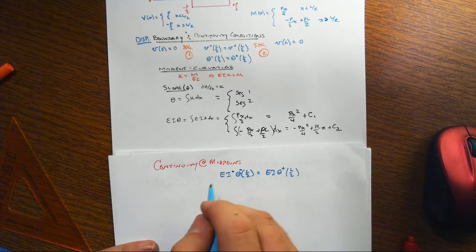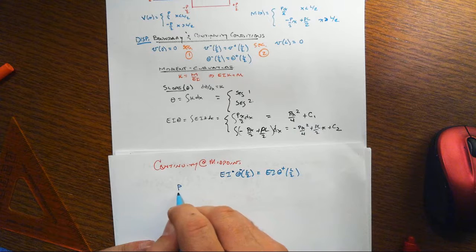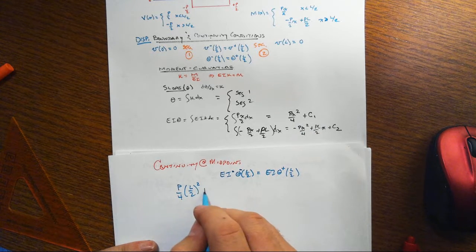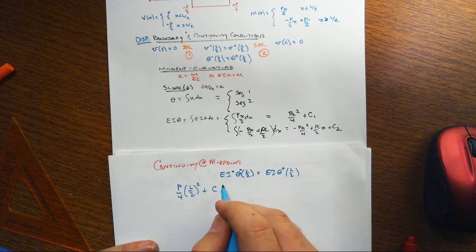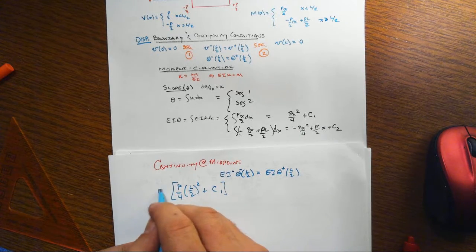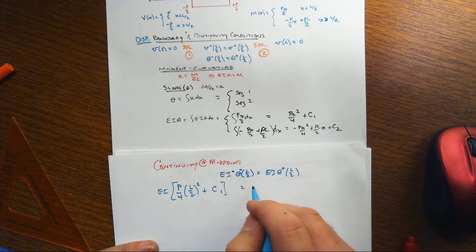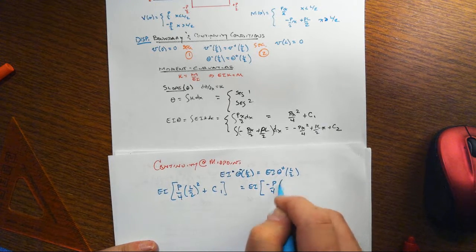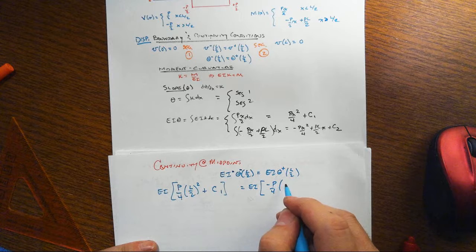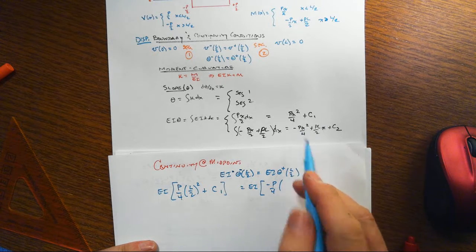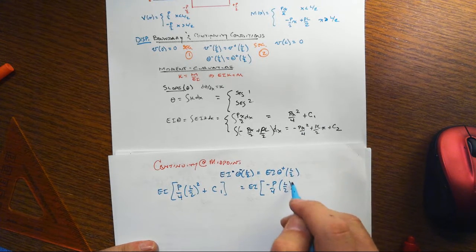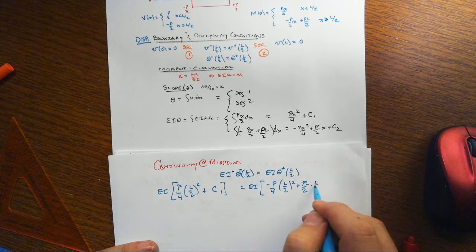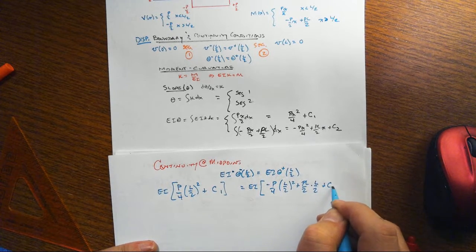So on the left hand side we have P over 4 times L over 2 squared plus C1, all times EI. And on the other side we'd have EI times minus P over 4 times L over 2 squared plus PL over 2 times L over 2 plus C2.